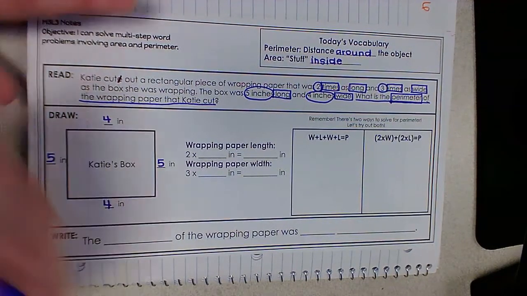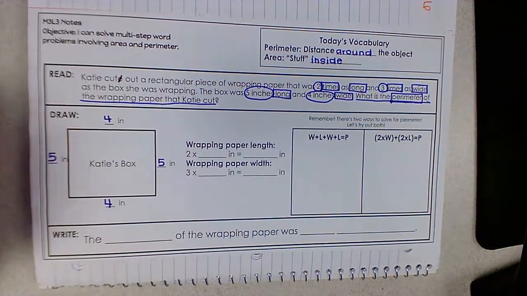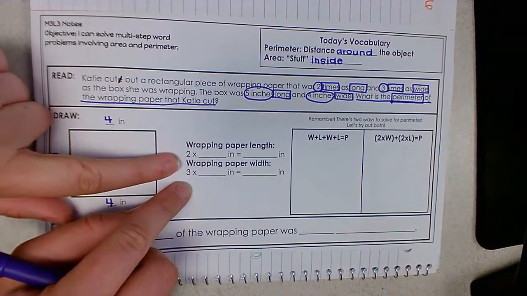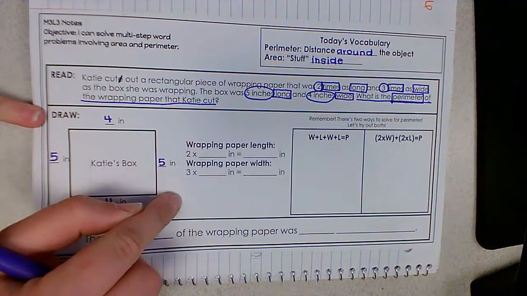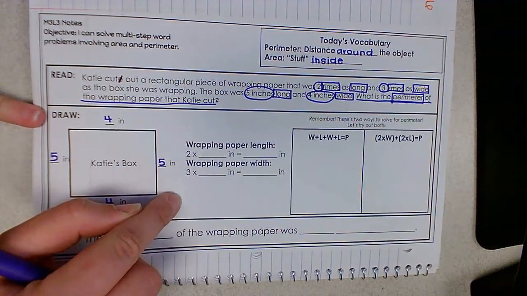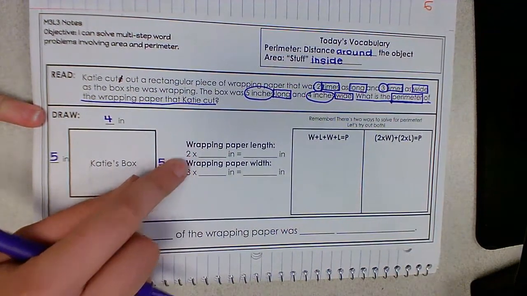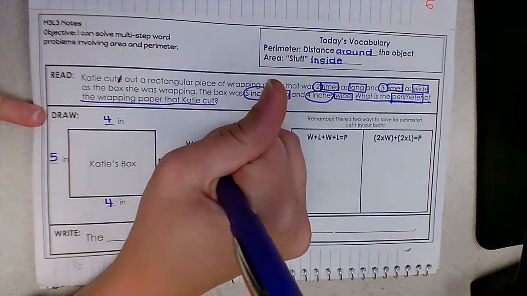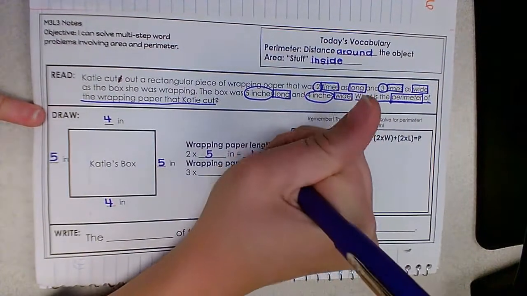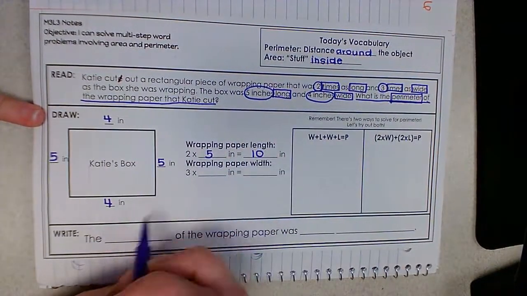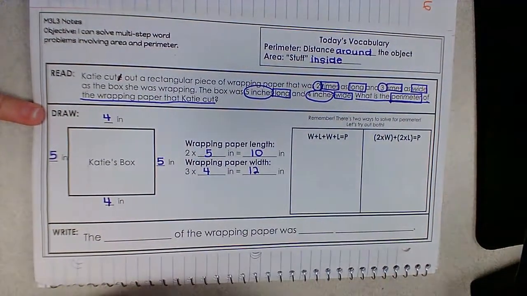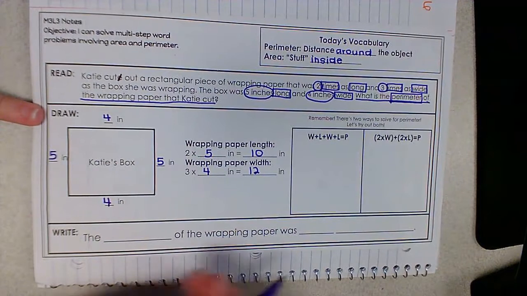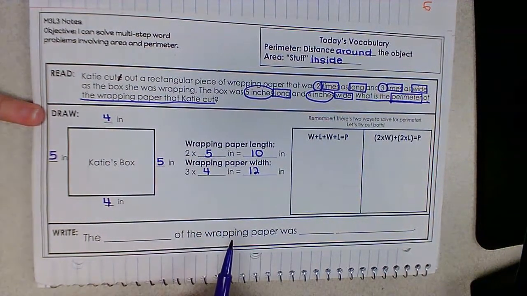We were told that she needs 2 times the length of wrapping paper and 3 times the width of the wrapping paper. So let's plug in our length and our width to see how much wrapping paper she'll need. 2 times 5 inches equals 10 inches. 3 times 4 inches equals 12 inches. Now that we know the length and the width of our wrapping paper, we can solve for perimeter.